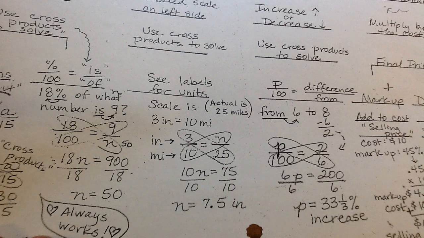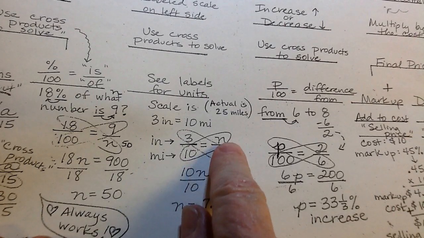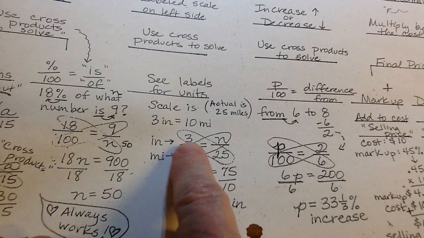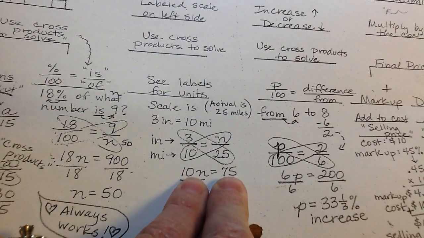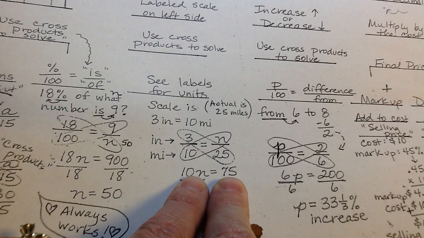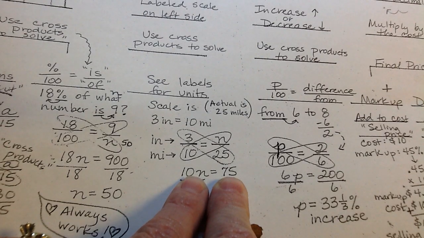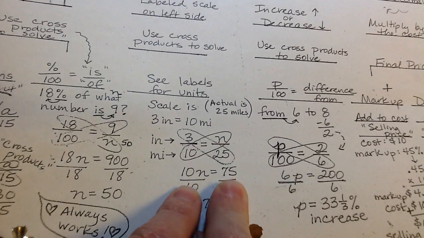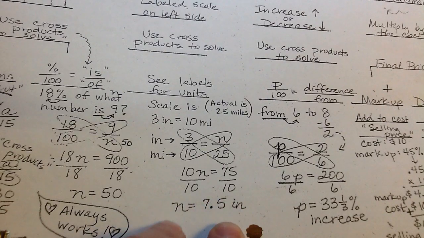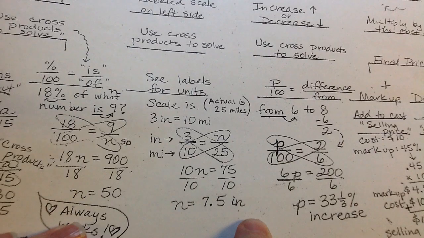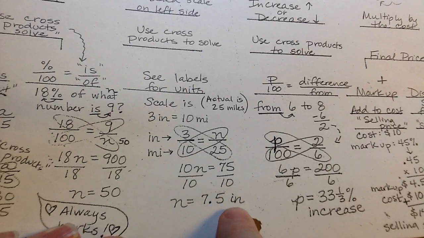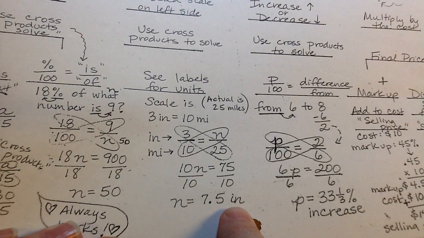Now it's time to cross multiply. 10 times n is 10n. 3 times 25 is 75. So you're going to get this, 10n equals 75. Then you have to solve for n. What are they doing to n? They're multiplying by 10, so the opposite, the inverse operation, is you divide by 10 on both sides. So 75 divided by 10 is going to equal 7.5. Don't forget percent or units at the end. So this is going to be 7.5 inches.